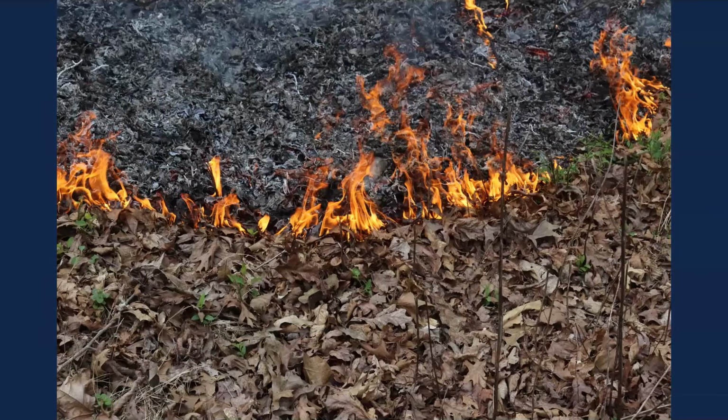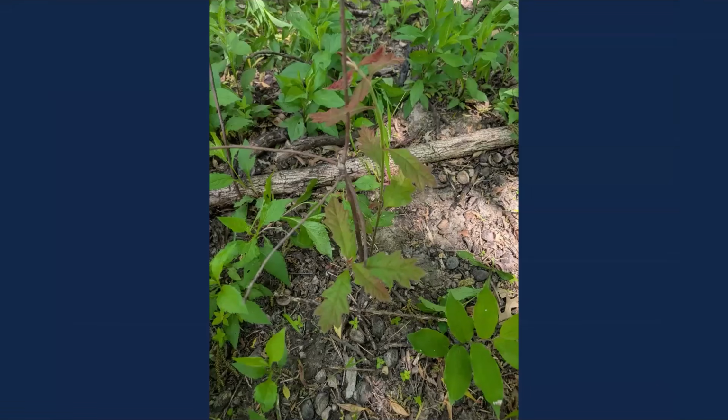Oaks often also happen to be very fire tolerant, and that's fire tolerant in two different ways. One is they tend to have thick bark that resists damage from fire at a smaller size than a lot of other trees, but also they just tend to be able to sprout really well. Oaks tend to allocate a lot of energy into their roots early in their life, and so with damage to the top, even a fire that'll top kill that plant, oaks are able to sprout and keep growing from that.